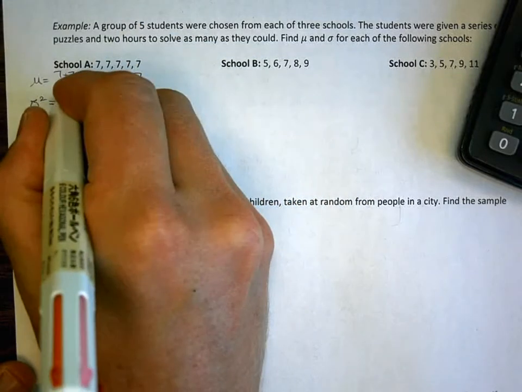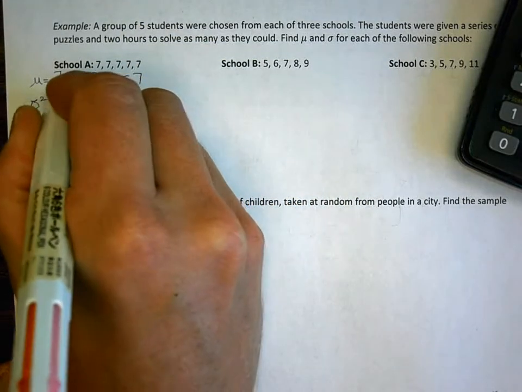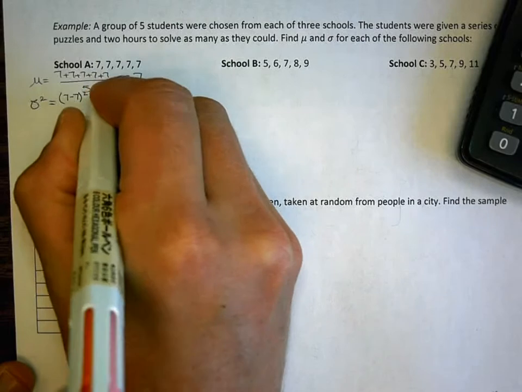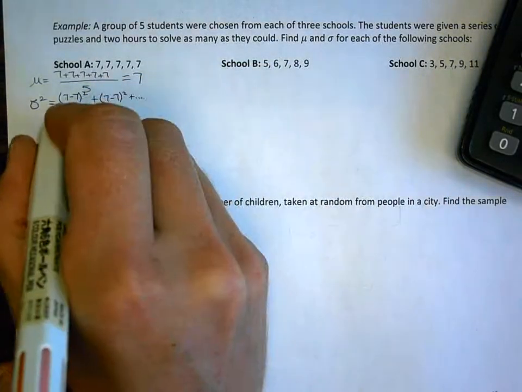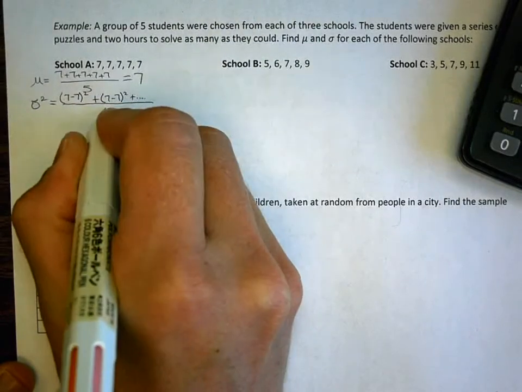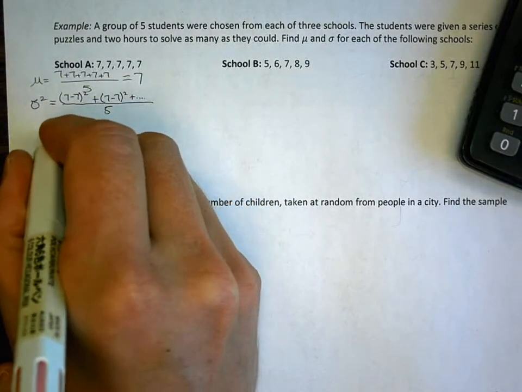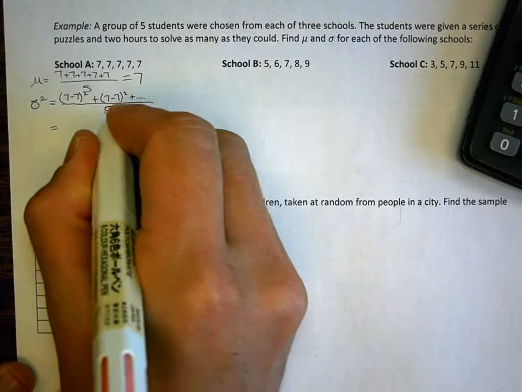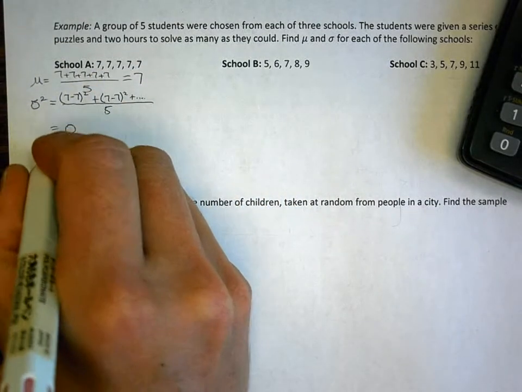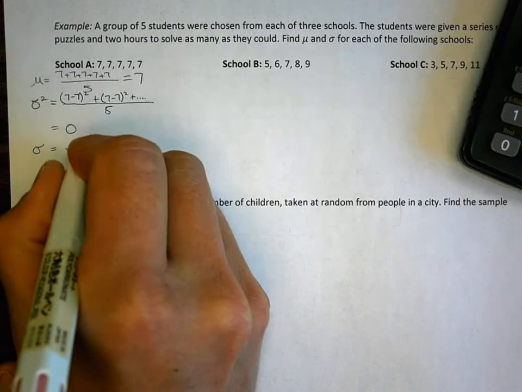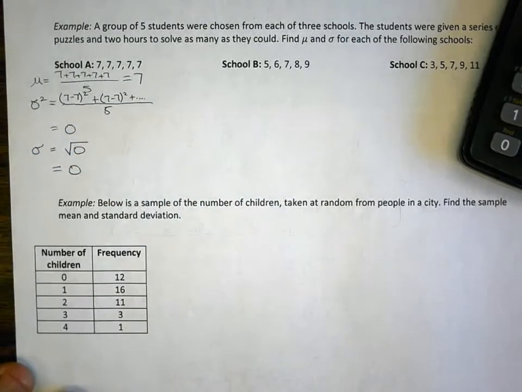I take each data point, subtract the mean, square the answer, and do that for each data point. So I have to do essentially the same thing 5 times in this question. Then you divide by 5. So I end up with 0 plus 0 plus 0 plus 0 plus 0 over 5, which is just 0. The standard deviation is the square root of that answer, so the square root of 0, which is 0.